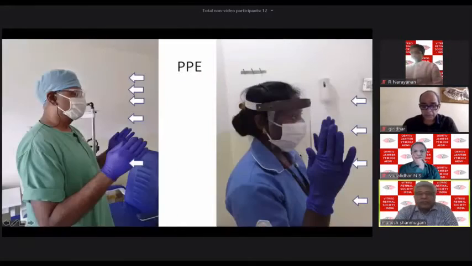So this is the current PPE which we are using. I use a cap, a protective goggle or a shield, a 3-ply mask, and a scrub. So once we come into the hospital from home, we change into the scrub. And just before leaving the hospital, we change back to our street clothes and gloves as well. And pretty much the same thing the sisters also wear, except for the fact they wear a uniform rather than the scrub suit.